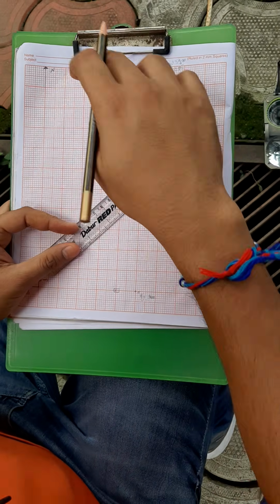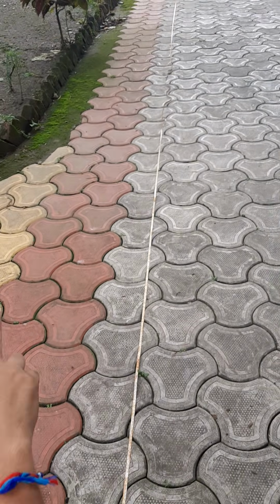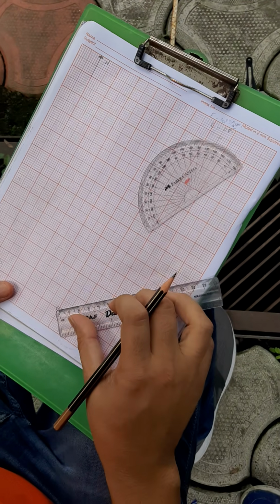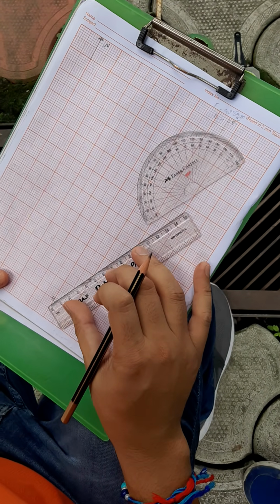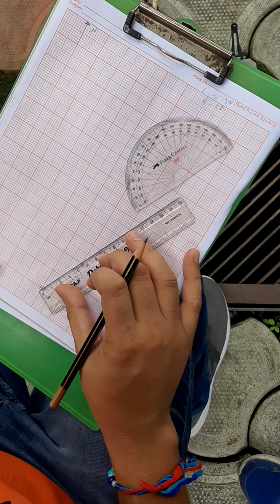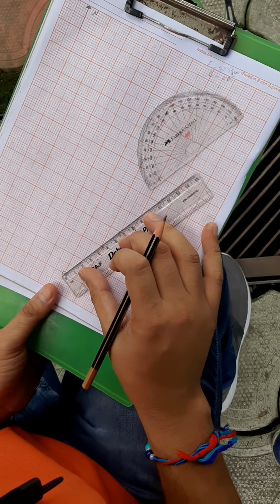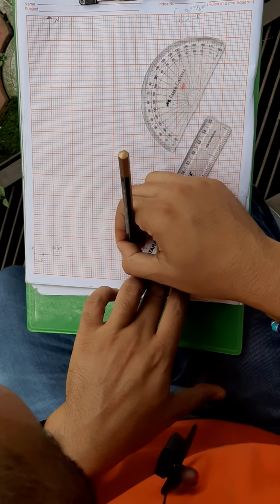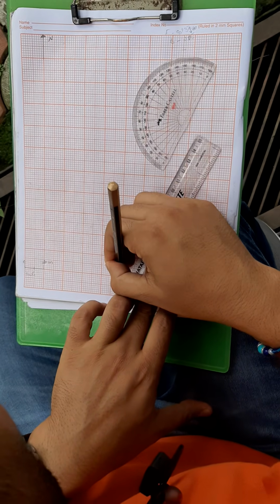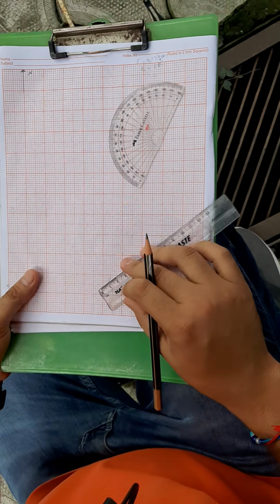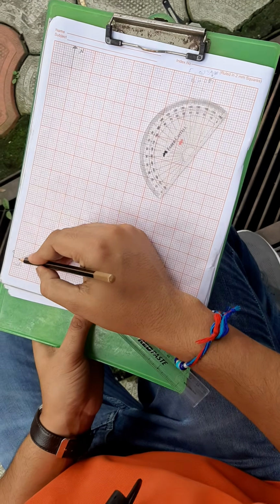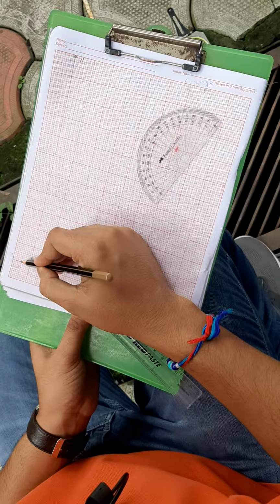Now the tape in this direction goes up to that point, that is 10 meter length. So we have to mark a 2 centimeter line in this direction. This is our first step. And the width of the path is 4 meters, so we have to take 4 meters. According to our scale, 1 centimeter is equal to 5 meters.